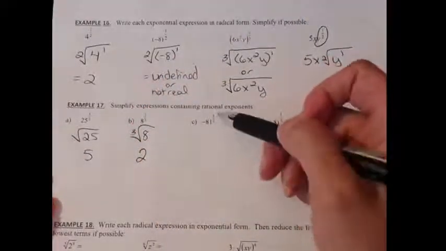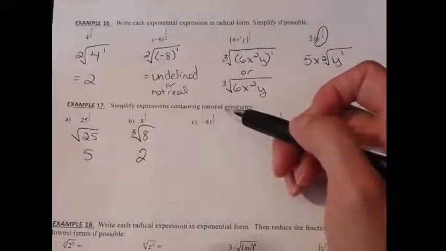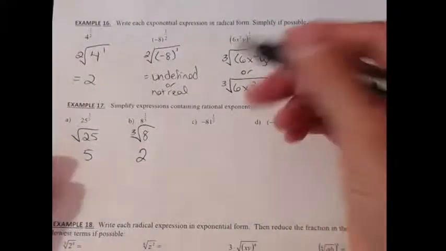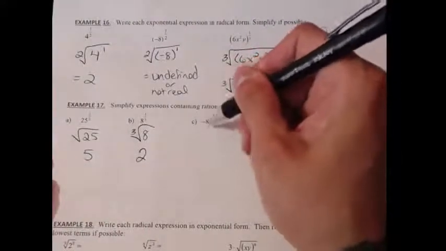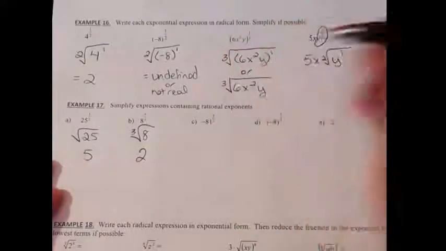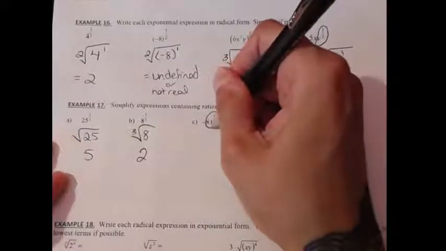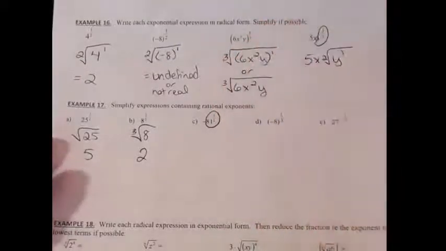Notice here we're raising the 81 to the power of 1/2, not that negative. We would need parentheses around the negative 81 in order to raise the entire quantity to the 1/2 power. That's not what's happening. So I'm going to circle the 81 raised to the 1/2 power.